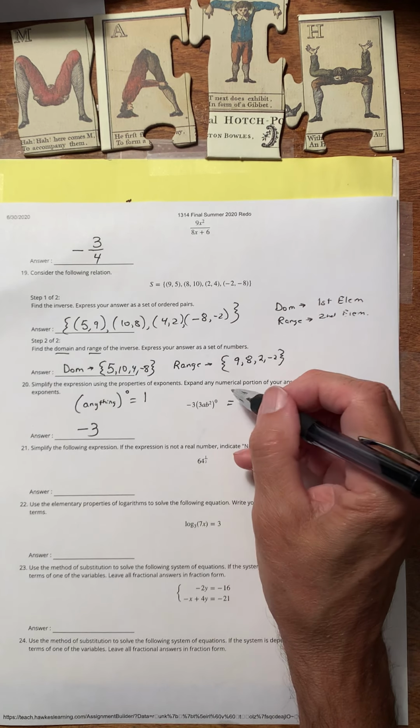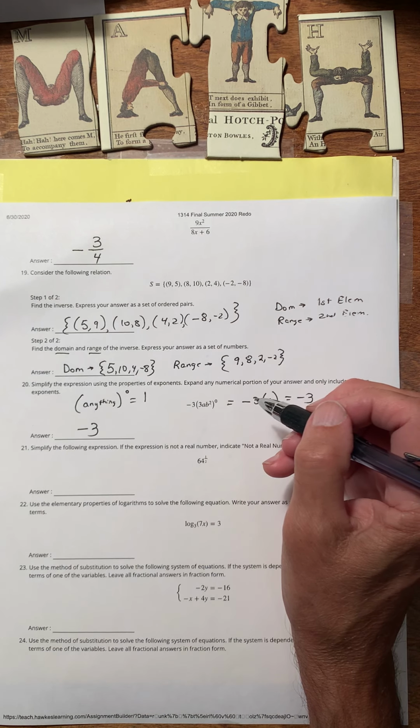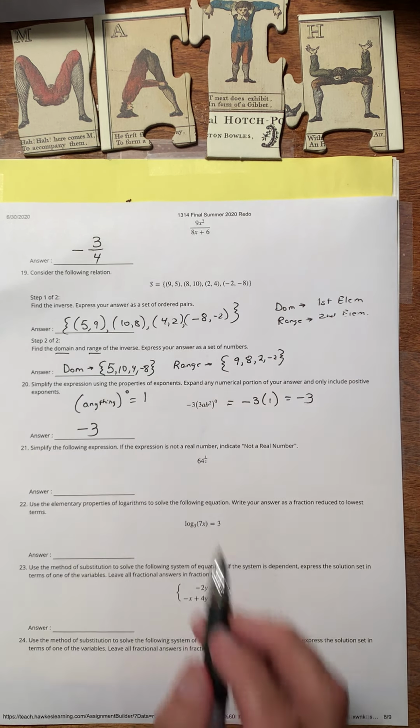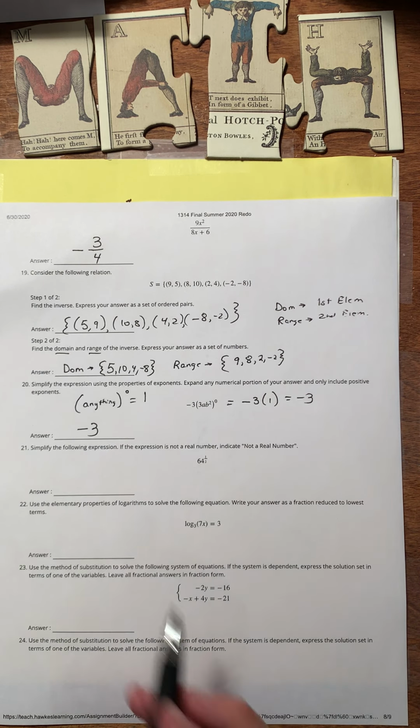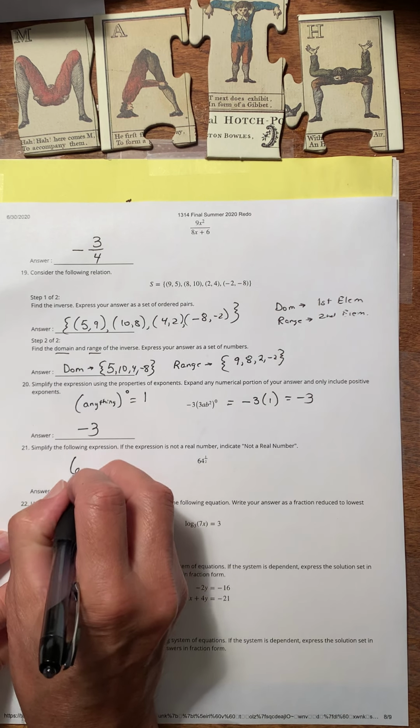Now I could have gone through the steps of multiplying this exponent by all the exponents on the inside. I'd have gotten the same thing. But keep in mind that anything to the 0 power is 1. All right, simplify the following. That's 64 to the 1/2 power.